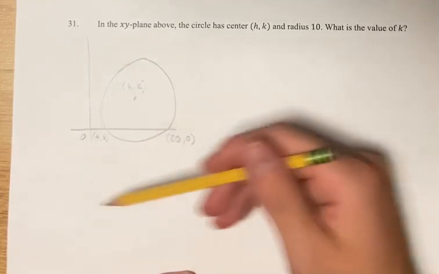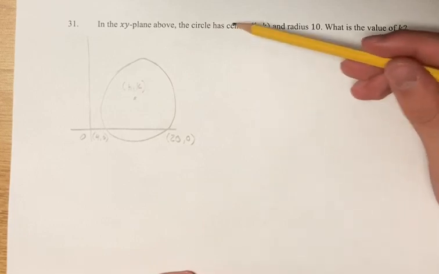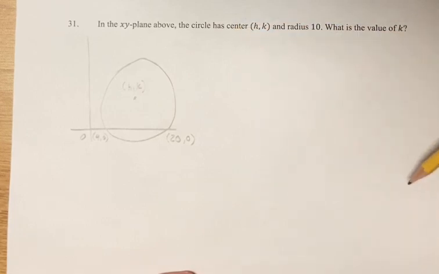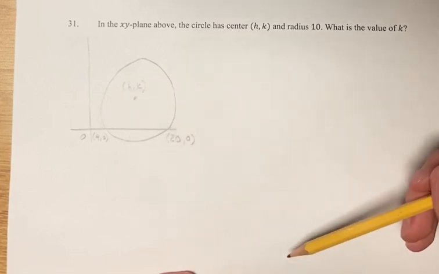This problem, we're given this graph of a circle in the xy plane. We're told that the circle has center (h, k) and radius 10. We're asked, given this information, what is the value of k?